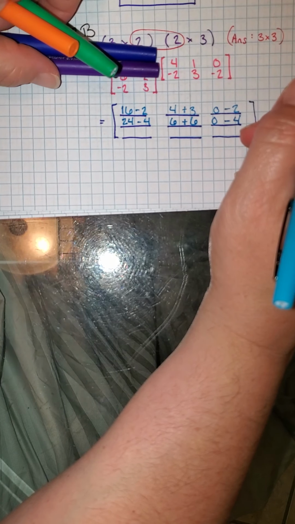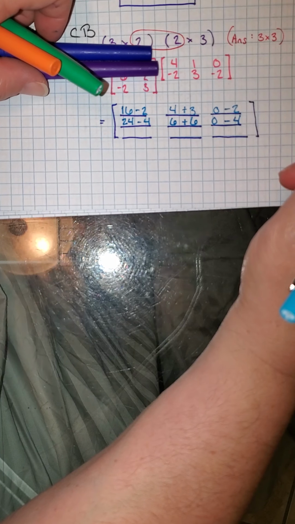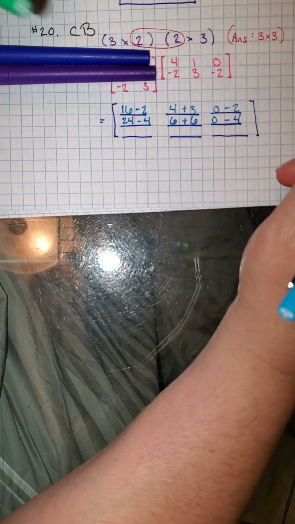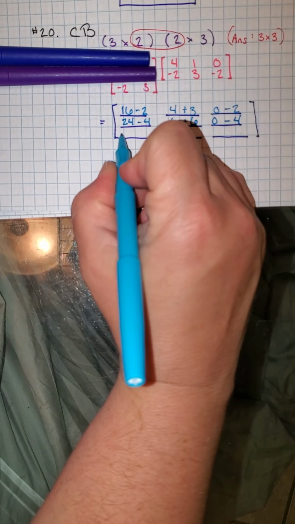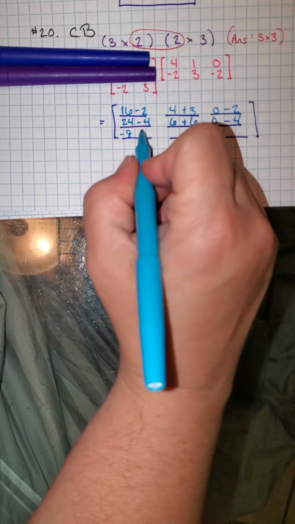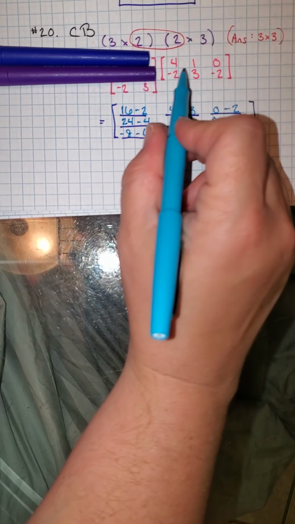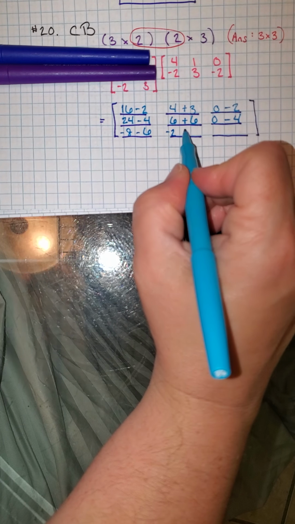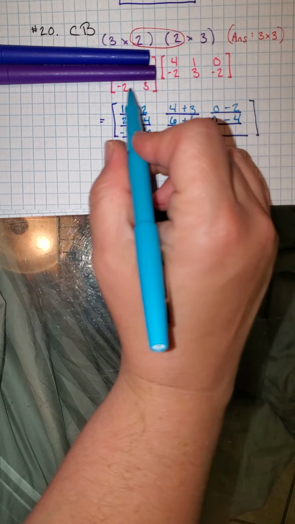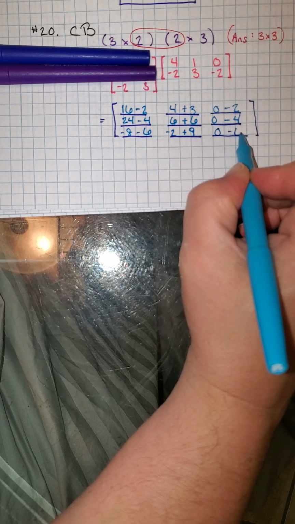Then finally move into the last column. 4 times negative 2 is negative 8. 3 times 2 is negative 6. Negative 2 times 1 is negative 2. 3 times 3 is 9. Negative 2 and 0 is 0. 3 and negative 2 is negative 6.